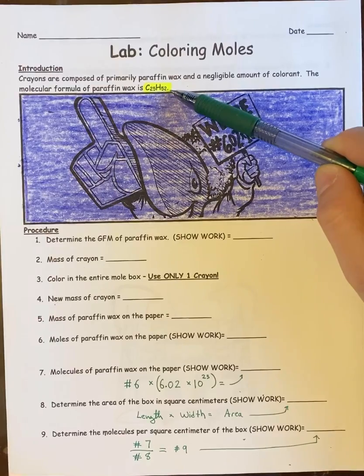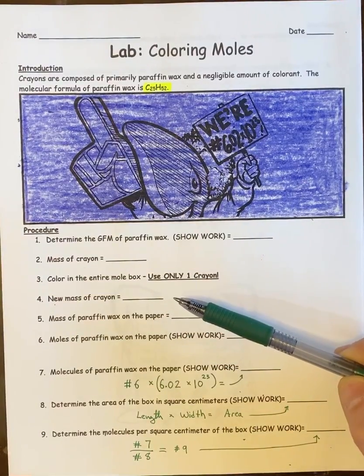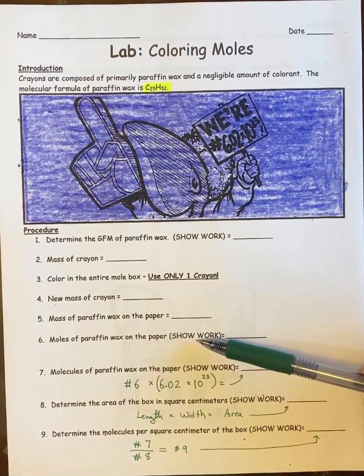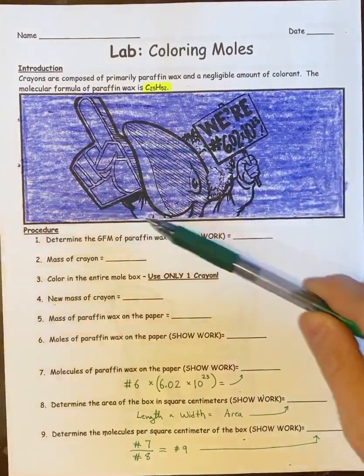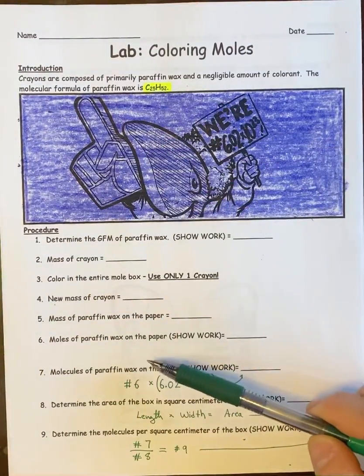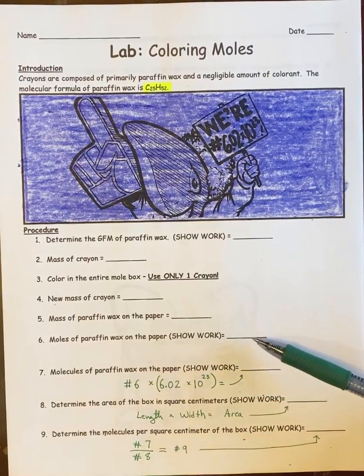Now for the GFM of the crayon, or the chemical formula, for paraffin wax is right up here, C25H52, so that should be pretty easy to figure out. And then you are going to calculate the mass of the paraffin wax on the paper by subtracting the before and after. Then you're going to turn that into moles of paraffin wax, meaning I know how many grams of paraffin wax are on this page now, and then I know the GFM for paraffin wax, so I can calculate the number of moles for paraffin wax that went onto the page. That should be pretty easy.